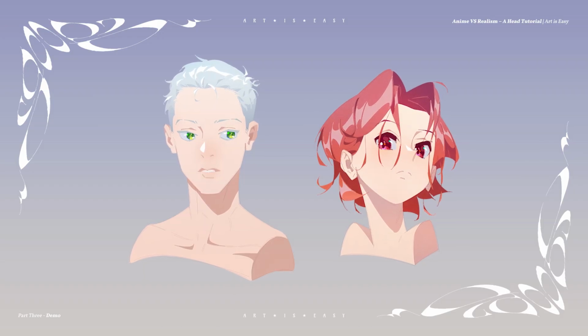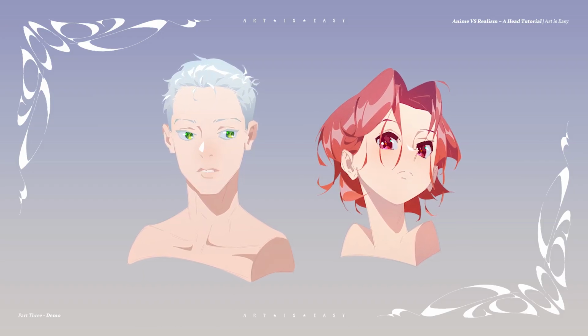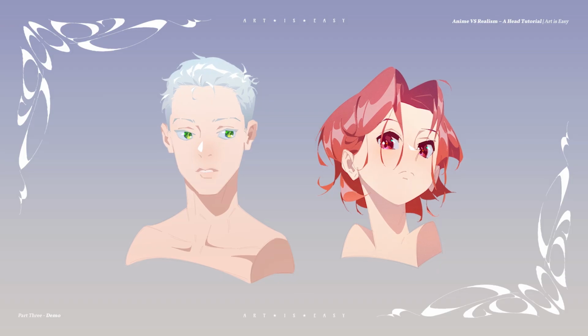I hope you found this tutorial helpful. It goes to show how good structure with simple shading can go a long way. Do check out the resources and the tutorials from the artists that I referenced, and check out my last video on drawing eyes. It's a lot easier to follow than this one.